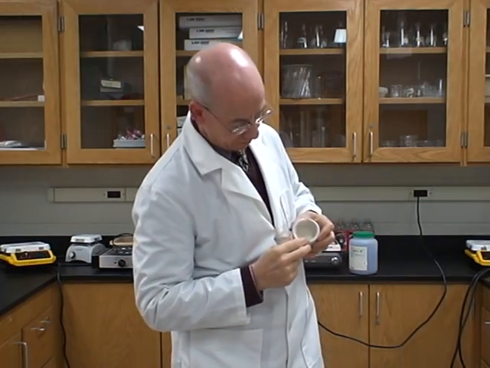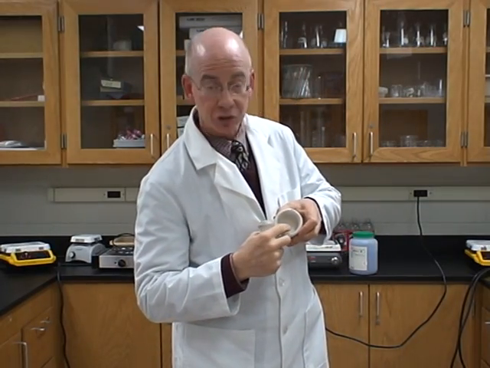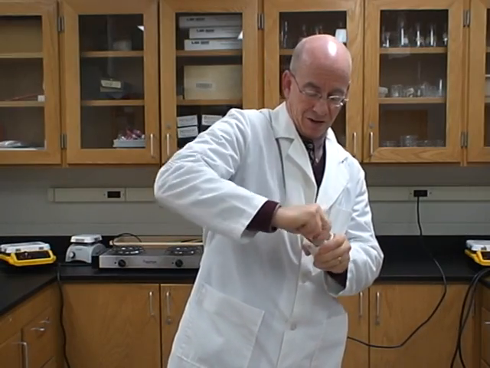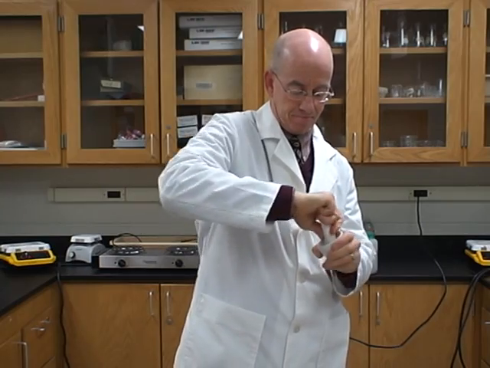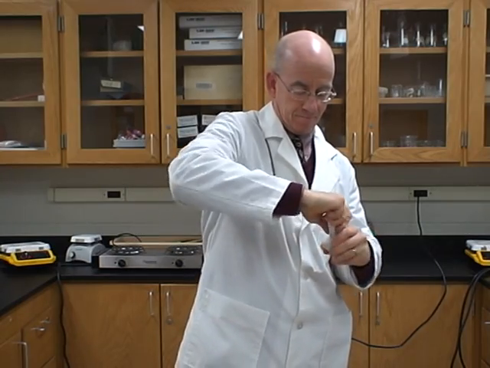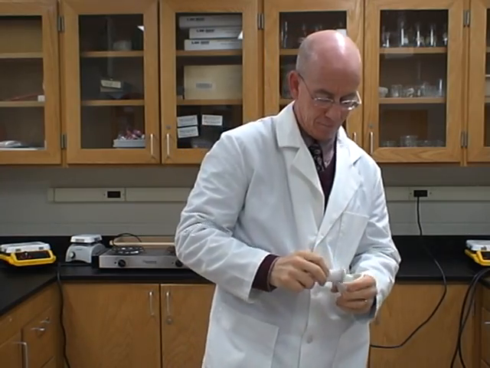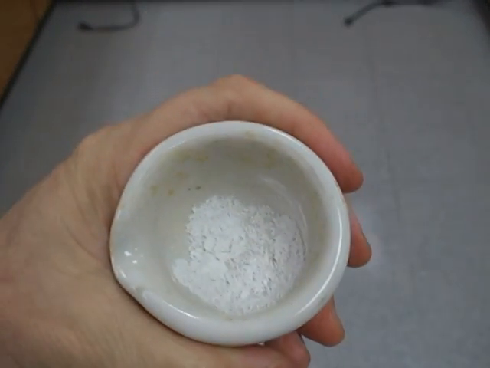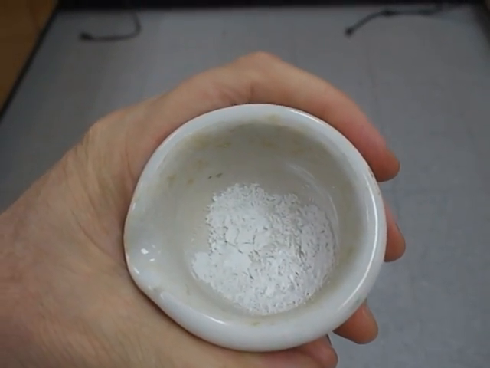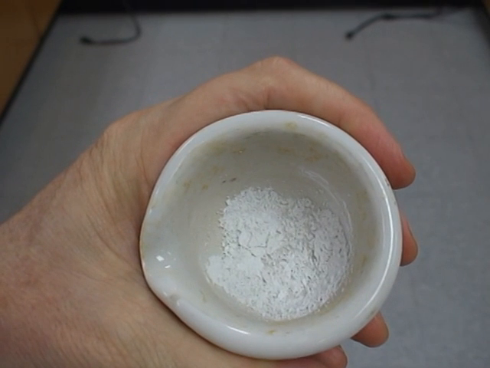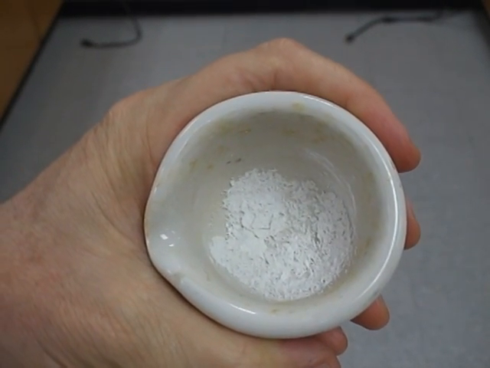The next example is using a mortar and pestle. And what I did, you probably can't see it on the camera, but I put salt crystals in this mortar, and I'm just going to grind them up. It's called mortaring. I'm going to grind them all up in there. Now you can look in there and you can see it's all powdery. It was crystallized. Now it's kind of like fine powder.